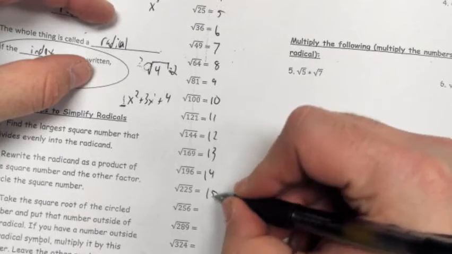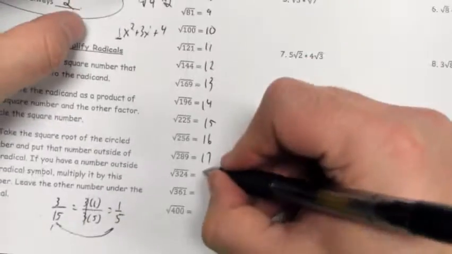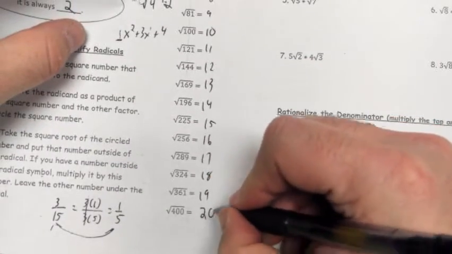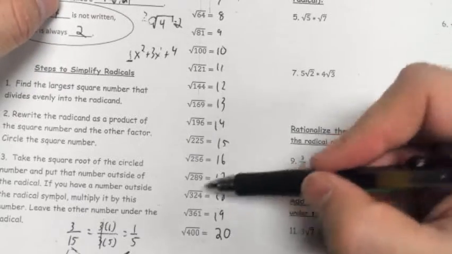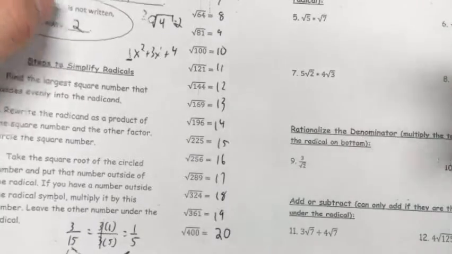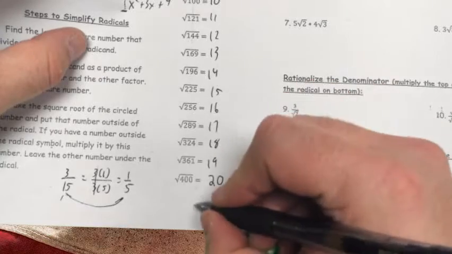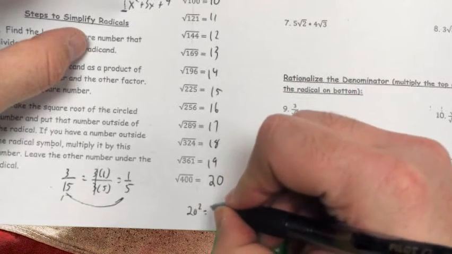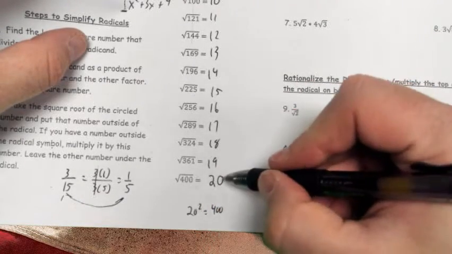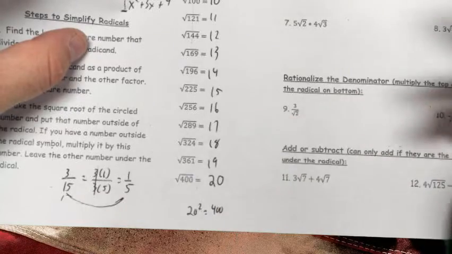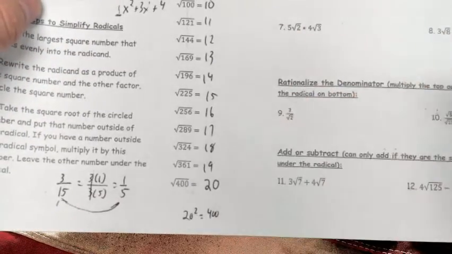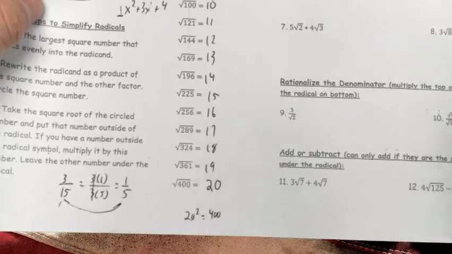13, 14, 15, 16, 17, 18, 19, and 20. So square root of 324 is 18. Now, what that also means is the opposite. 20 squared is equal to 400. This number squared equals the radicand here. We're going to be needing that list in order to simplify our radicals.